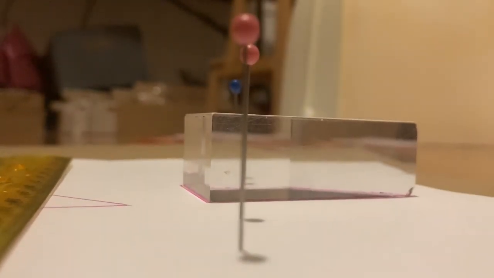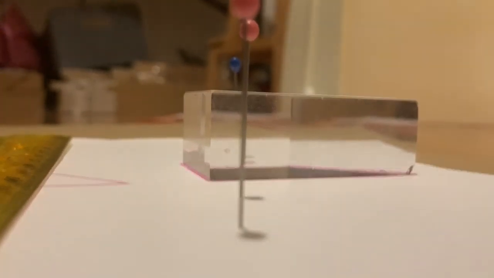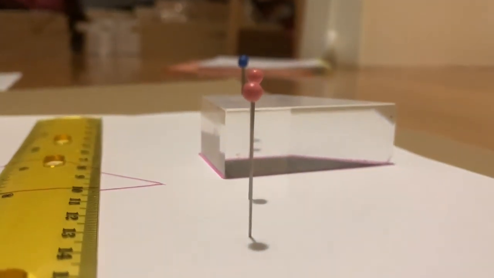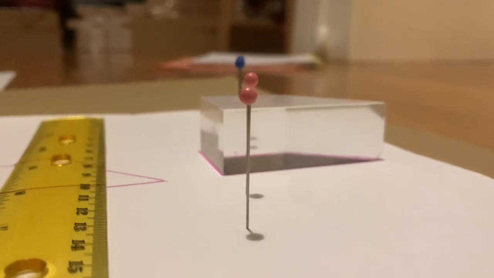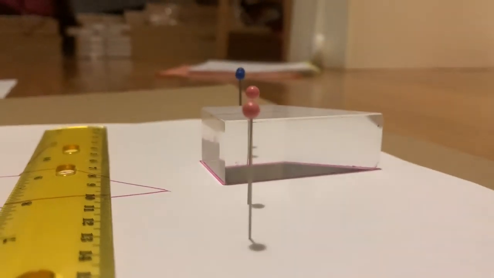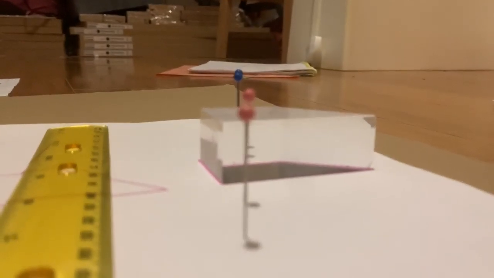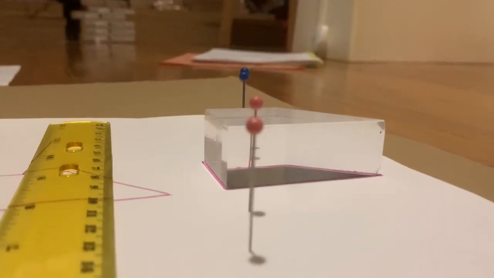Hey, check it out. Look at my blue pins. You can actually see the deflection now, can't you? So if I get these in line, like so, if you look at the blue, you can see that there's a much larger deflection. So much, in fact, that it's pretty darn obvious that these are not in line.